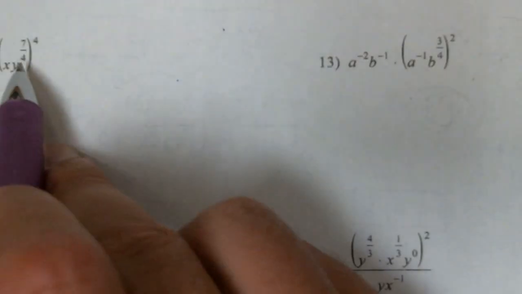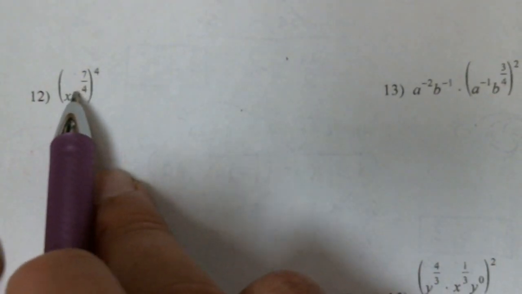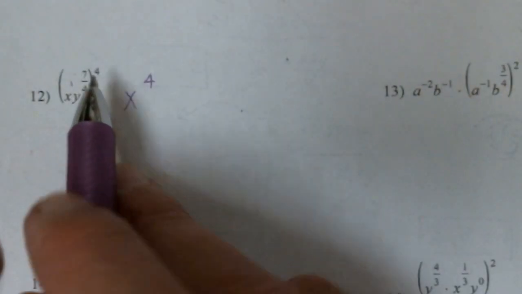Number 12 is super easy. All you need to do is use the power rule. Multiply both of these by 4. X to the 1 times 4 is going to be x to the 4th, and then 7/4 times 4, or times 4 over 1, the 4's cancel. I just have y to the 7th.